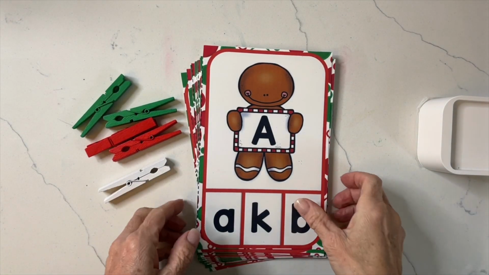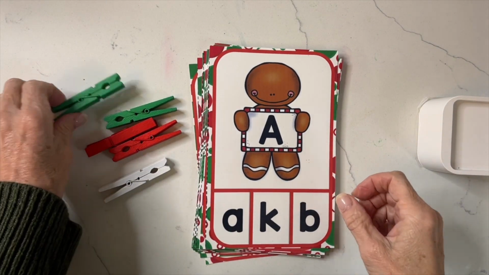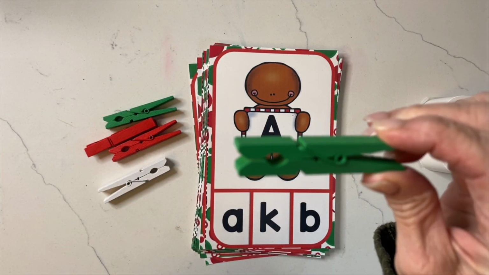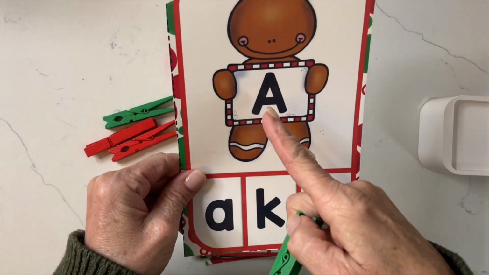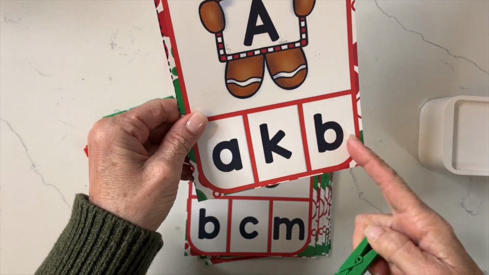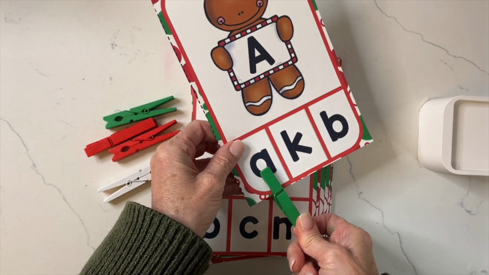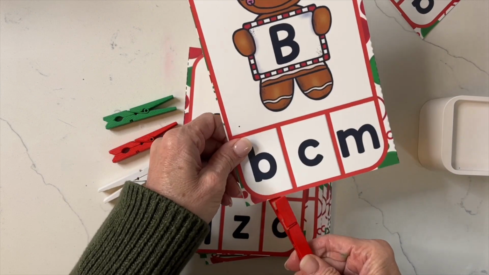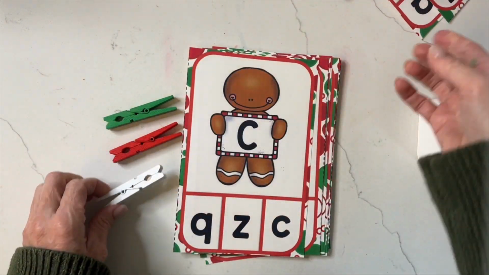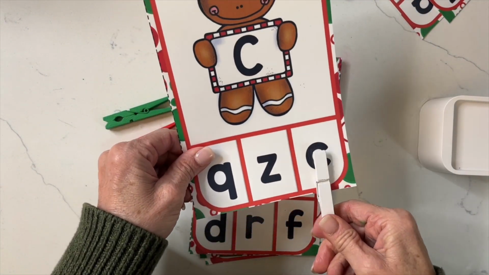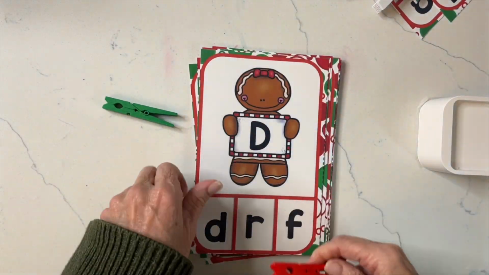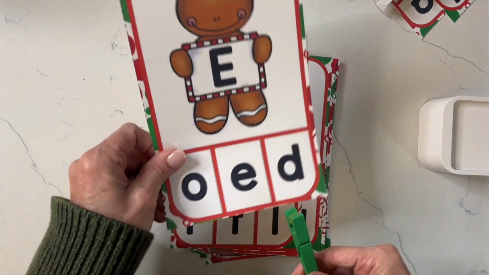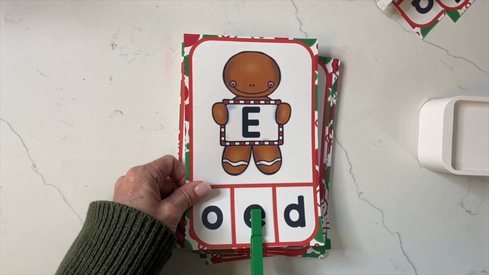Okay, this is a great letter matching fine motor activity. We talk about using our pinchy fingers to open and close the clothespins. We see we've got uppercase A. We look at these three letters and we're gonna clip the lowercase match. And we will do this for every letter. I love activities like this because it incorporates a fine motor activity with letter matching.